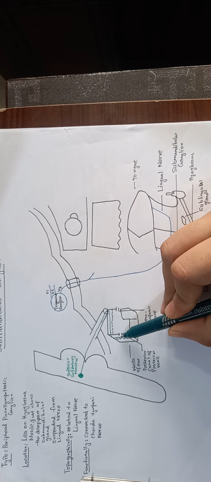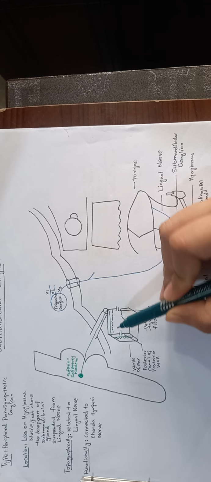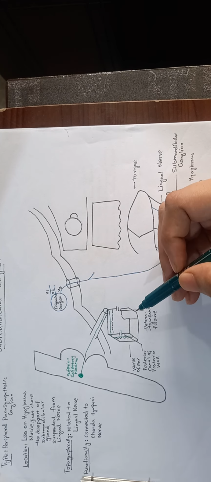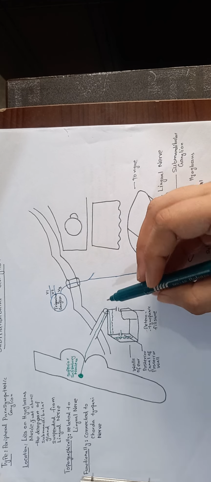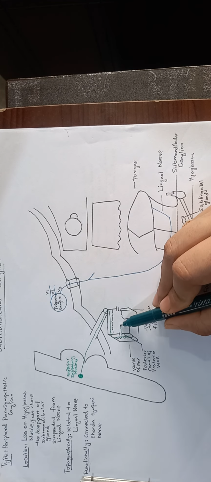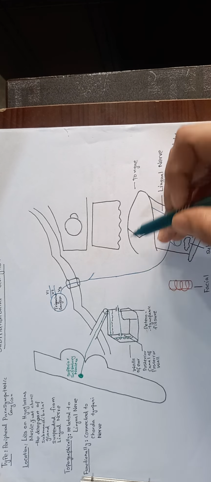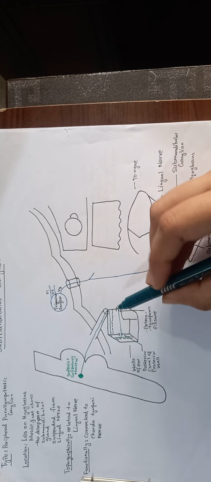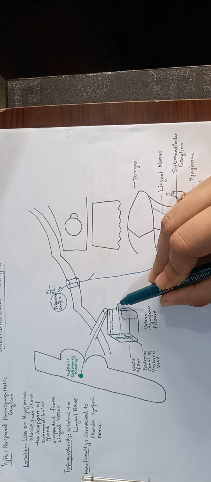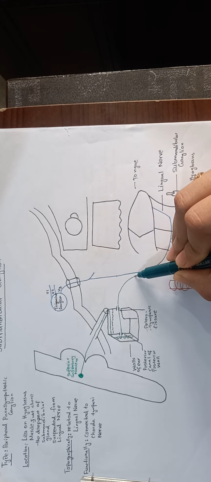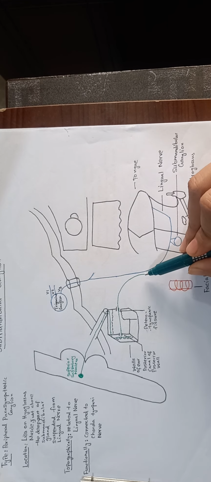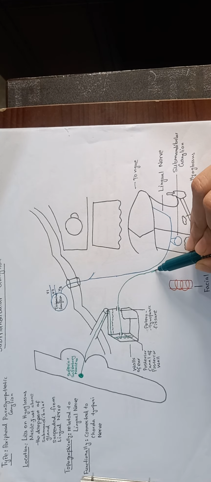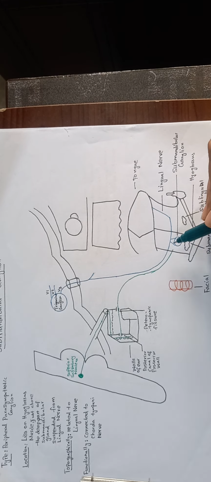Then from the vertical part of the facial nerve, there is the origin of the chorda tympani nerve, which passes through the posterior canal of the posterior wall, and then it comes out through the petrotympanic fissure. When it comes out, it joins the lingual nerve for a short distance, and then it leaves the lingual nerve and comes into the submandibular ganglion.